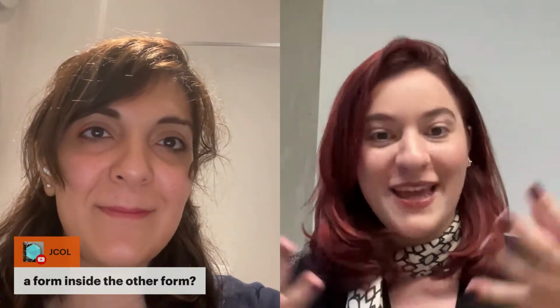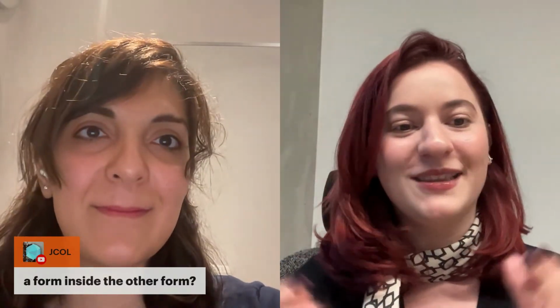I'd like to add, because this comment was written when you were demonstrating two forms in the dashboard, that you can indeed have many different forms, but they are going to be within the dashboard, within the app. So it's not inside the form, but inside the dashboard. Exactly. You can create as many forms and bases as you want on the same app.